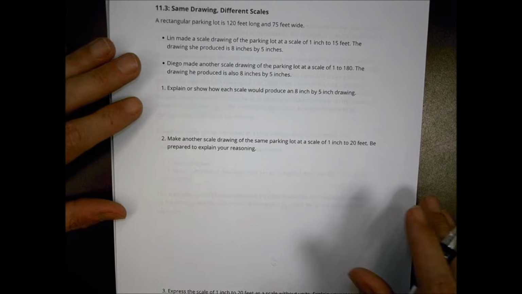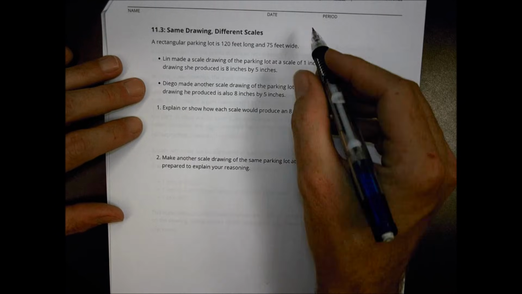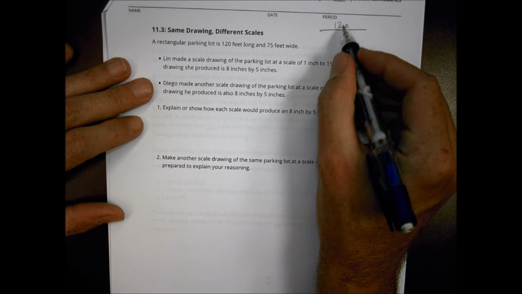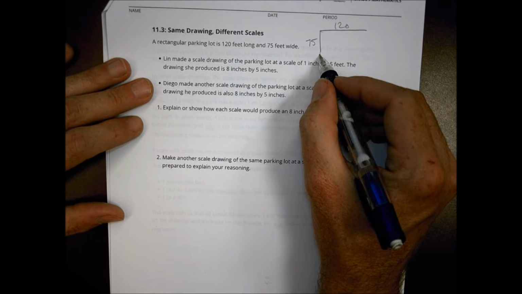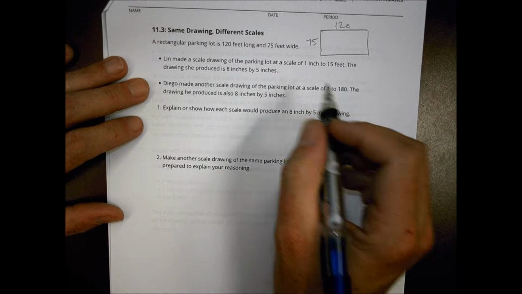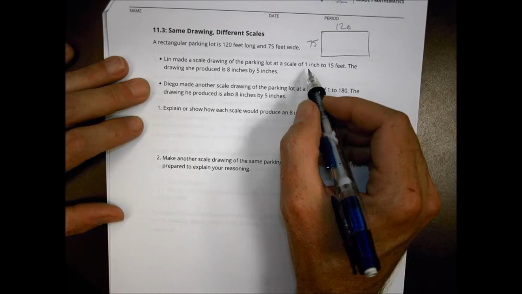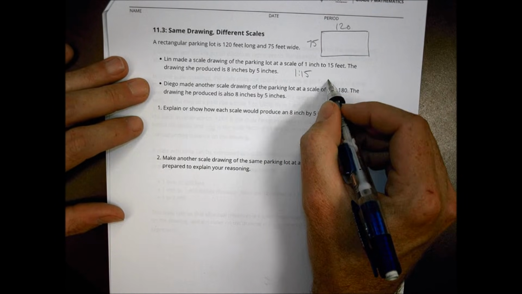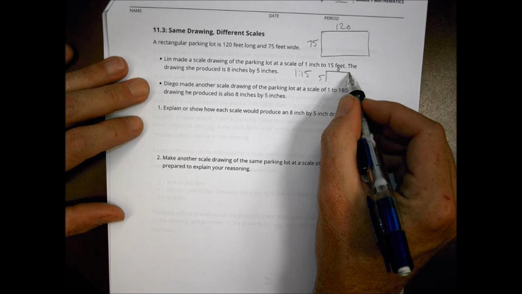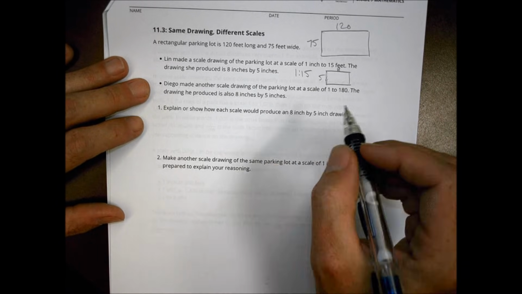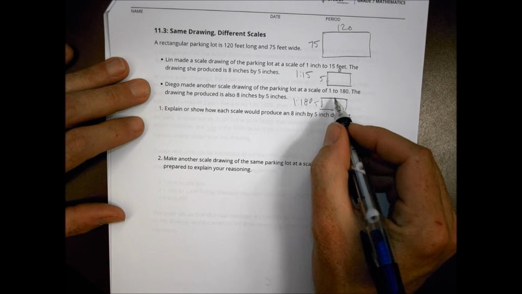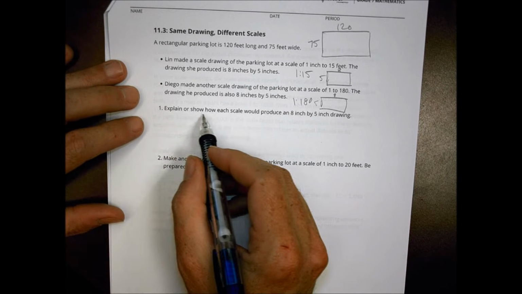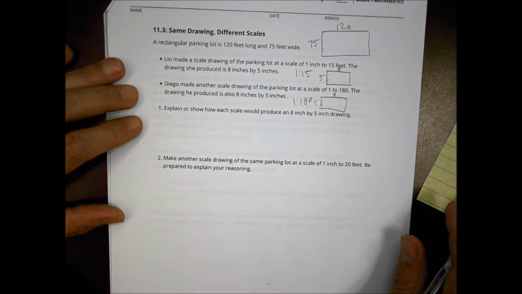Getting on to the third section. The third section was a little interesting because it said that you have a rectangular park that is 120 feet long, we'll say 120 by 75 feet wide. So that's what a rectangular park looks like, 120 by 75. Lynn made a scale drawing of the park with a scale of 1 to 15, and ended up making it in the shape of a 5 by 8. Diego made one with a scale of 1 to 180 and also ended up with a 5 by 8 shape. It says explain or show how each scale would produce an 8-inch by 5-inch drawing.